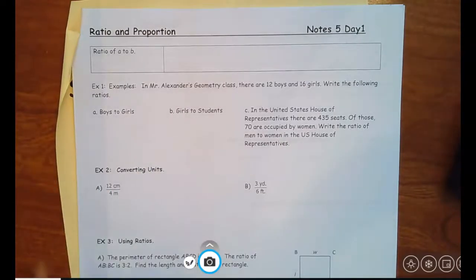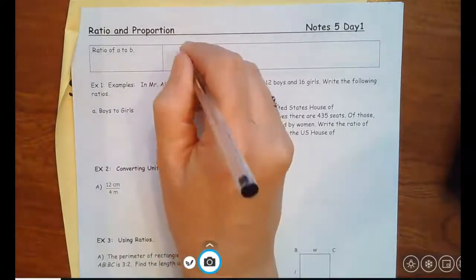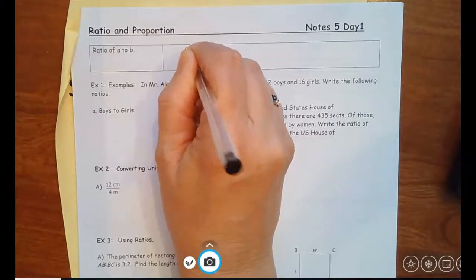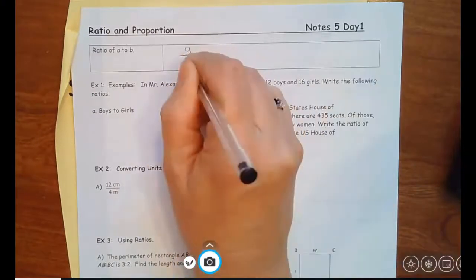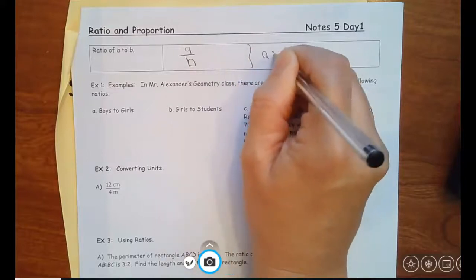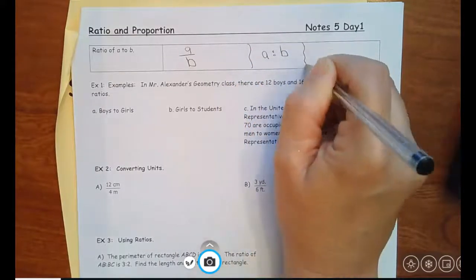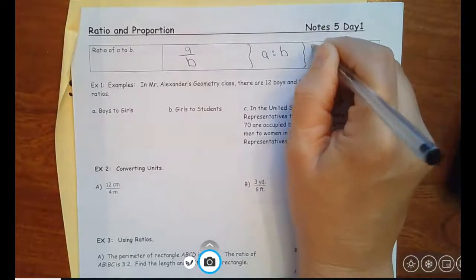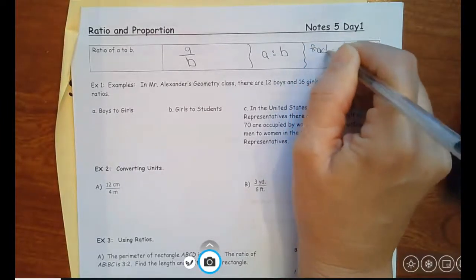The ratio of A to B, there's several different ways we can write that. We can write that as A over B. We can also write that as A to B. And remember, ratio is just a fancy word for fraction.